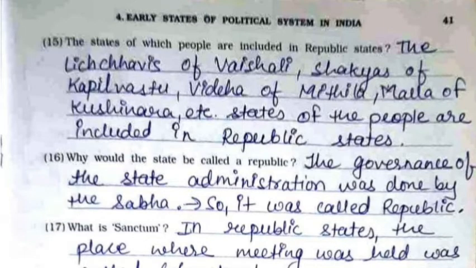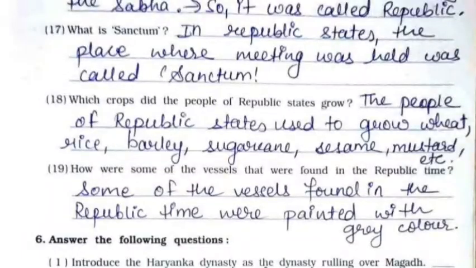16th, why would the state be called a republic? The governance of the state administration was done by the Sabha, so it was called republic. 17th, what is sanctum? In republic states, the place where meeting was held was called sanctum. 18th, which crops did the people of republic states grow? The people of republic states used to grow wheat, rice, barley, sugarcane, sesame, mustard, etc.